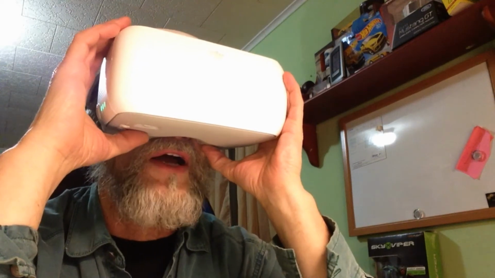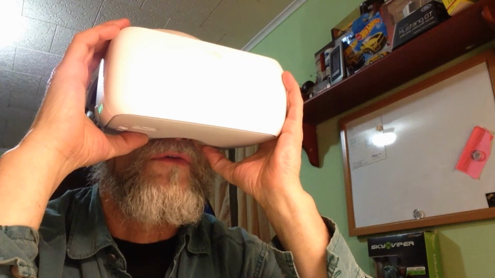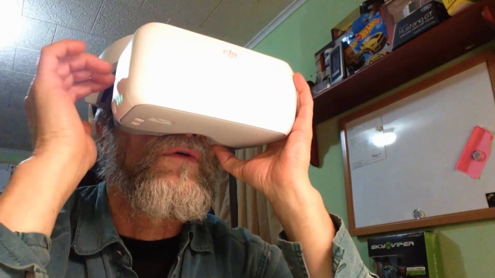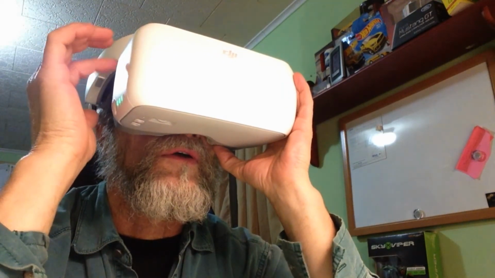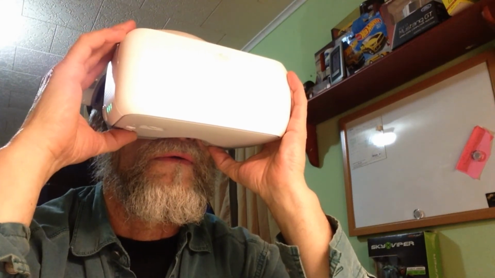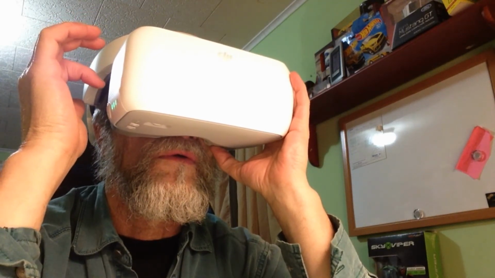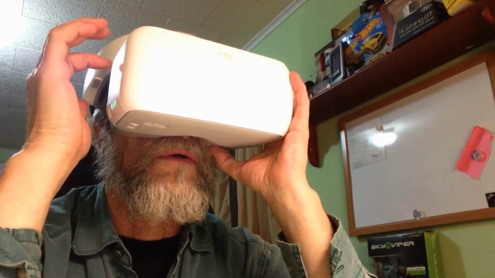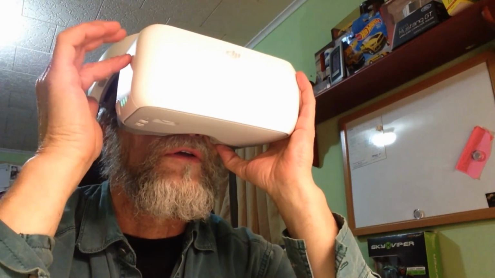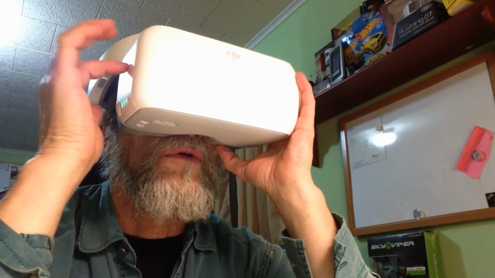Okay, push 5D button up. Left, right, swipe, touch. Code. Brightness setting. That's good enough.